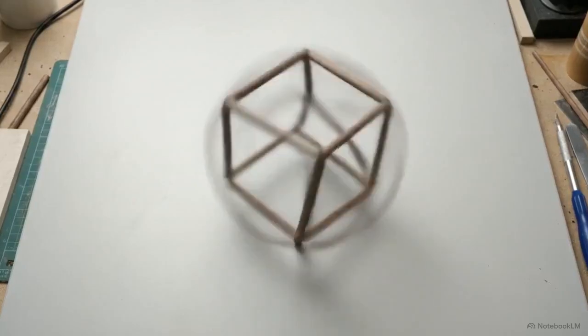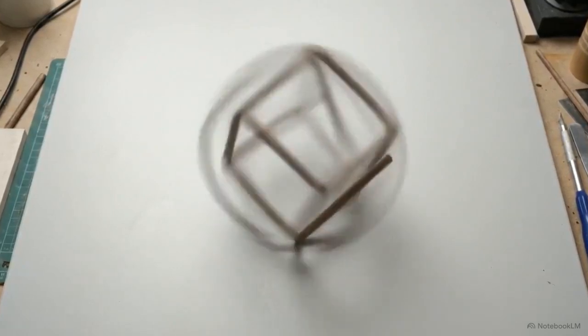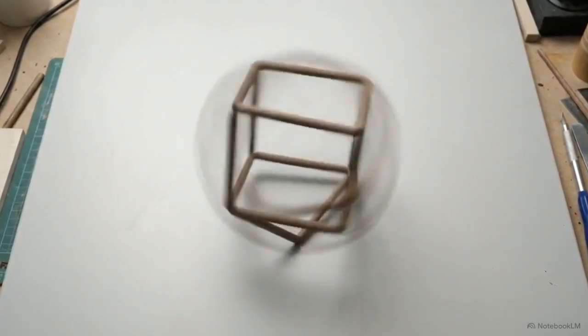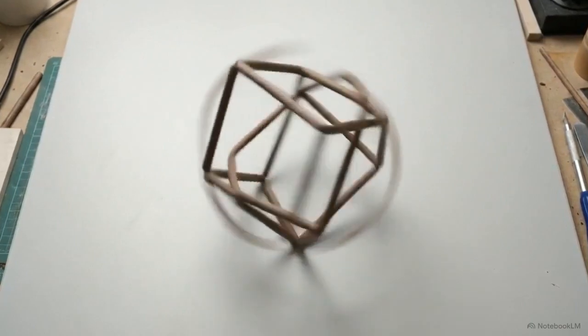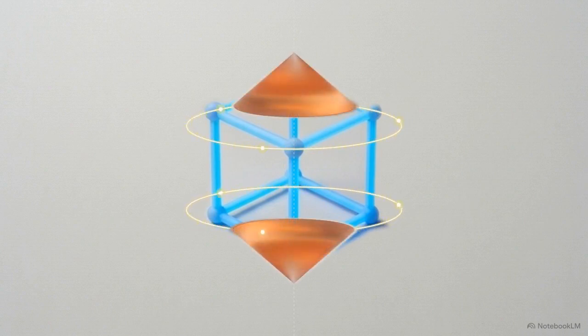To solve the mystery, we have to move past physical intuition and use digital modeling to freeze the cube's rotation and examine its internal anatomy. We can see that the upper and lower vertices rotate in tight, fixed circles around the vertical axis, naturally creating the top and bottom cones.